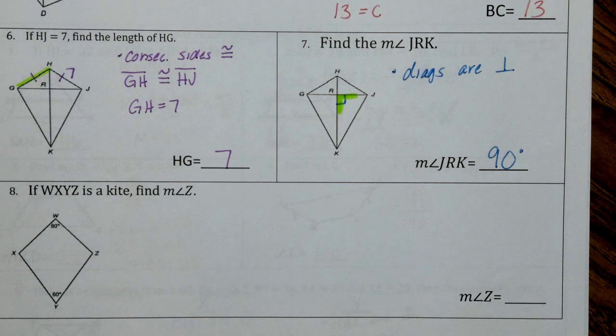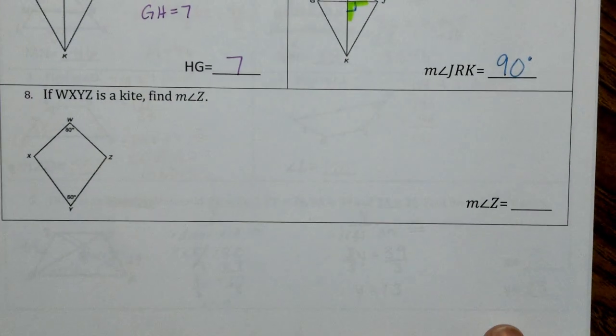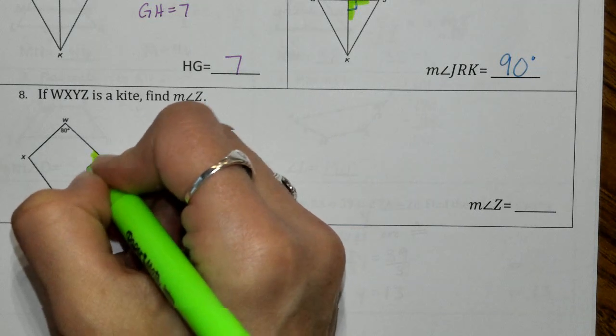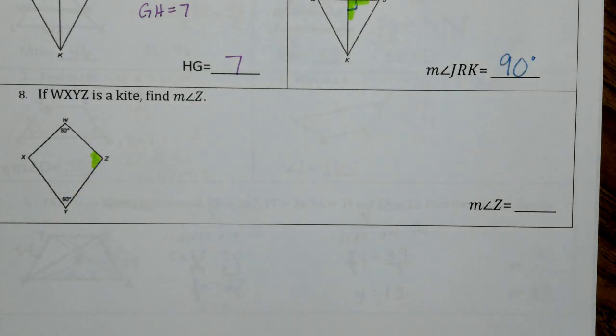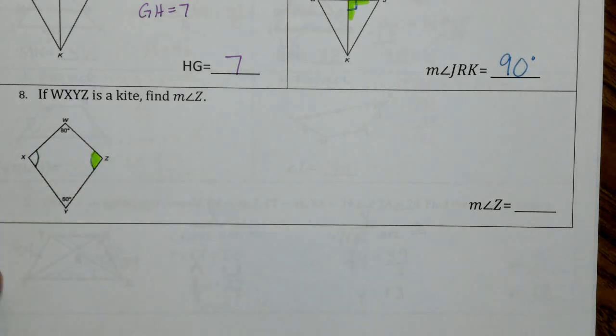Nice and simple. All right, so we're going to have a couple different things here that we're going to work with on number 8. If WXYZ is a kite, we want to find the measure of angle Z. So this is the angle we're looking for right here. Now, one thing that we need to remember is that we do have one pair of opposite sides congruent. Okay, so let's kind of start there. If our opposite sides are congruent, all right, that means angle Z and angle X are going to be the same. Well, the problem is that how's that helping me? I don't have angle X.